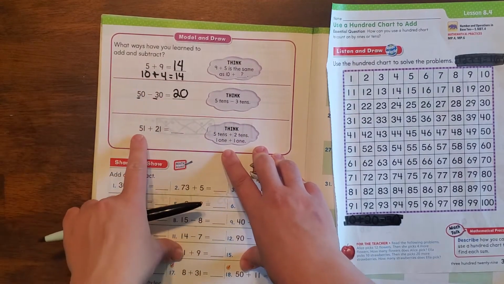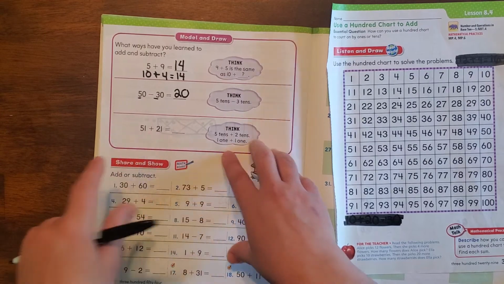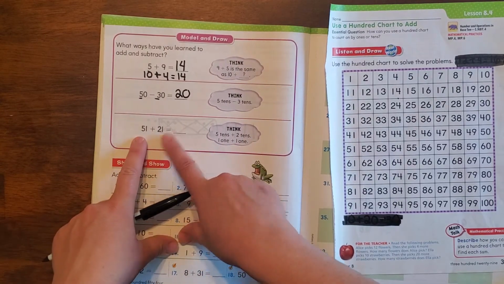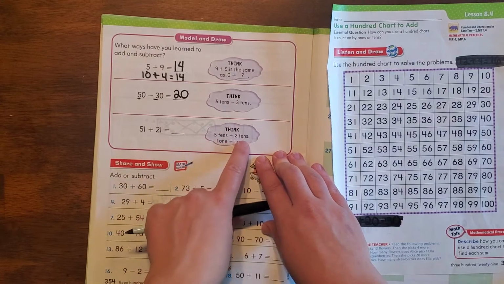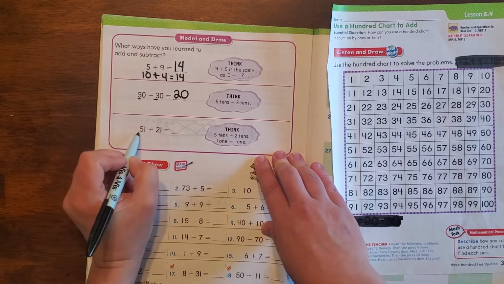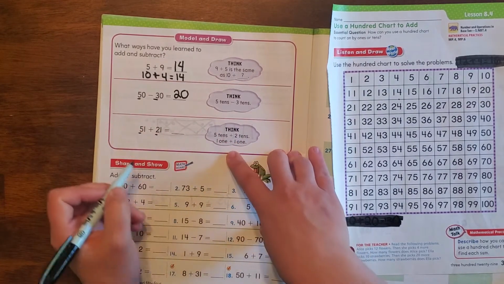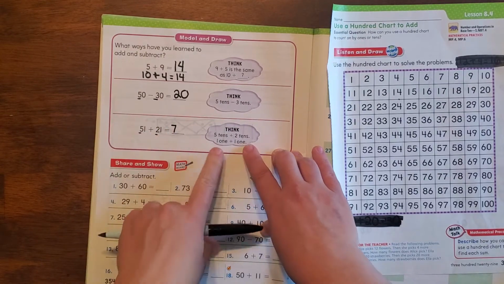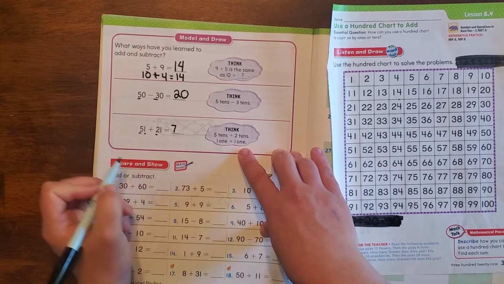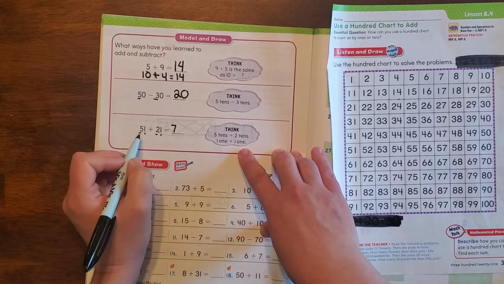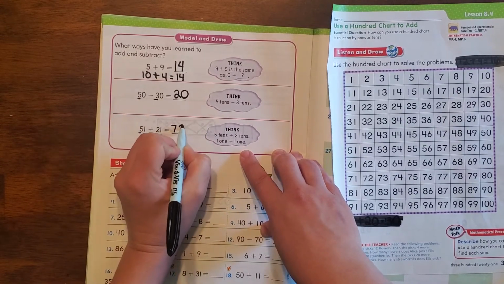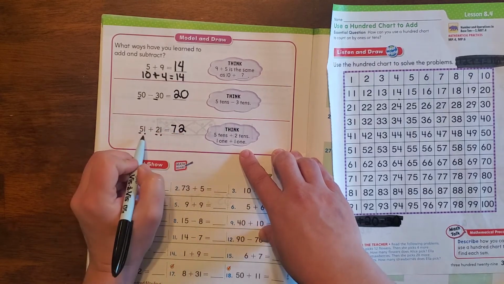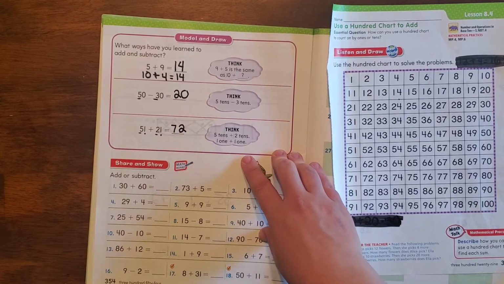And then 51 plus 21, we can add the numbers in the tens place first. 5 tens plus 2 tens. Here's our 5 tens plus our 2 tens. So that's like 5 plus 2, which is 7. And then our 1 plus our 1 is 2. So that means that 51 plus 21 is 72.